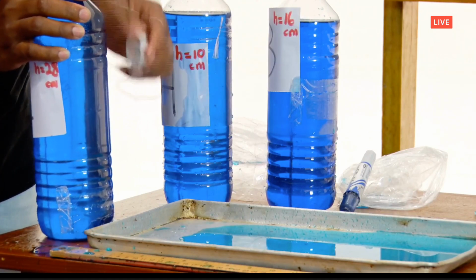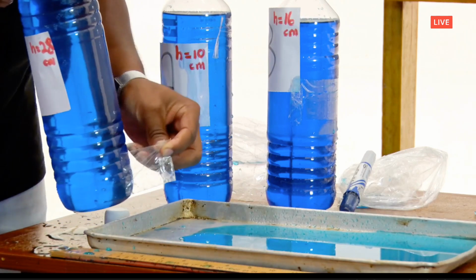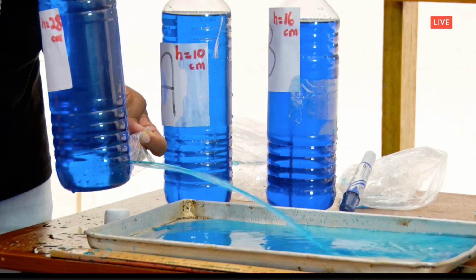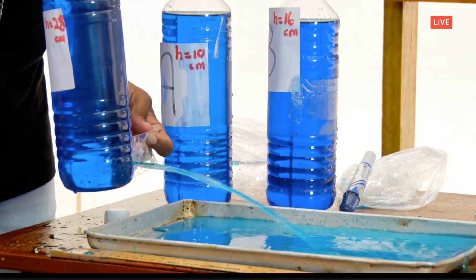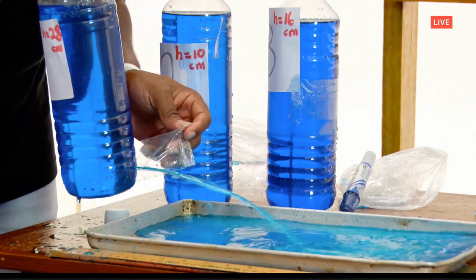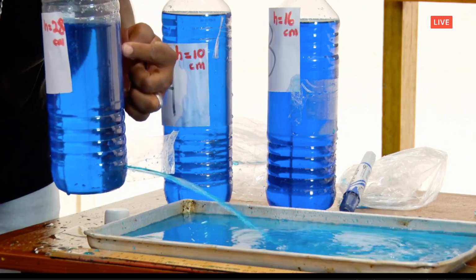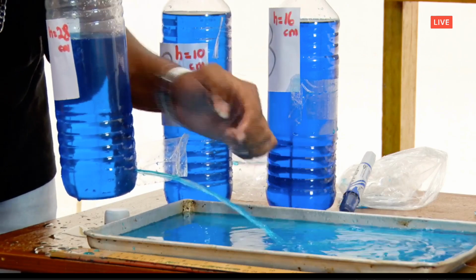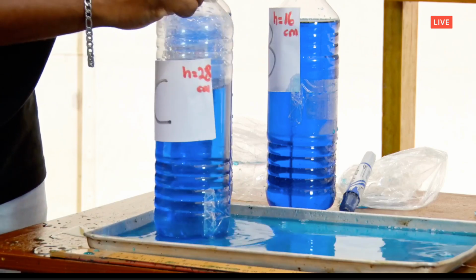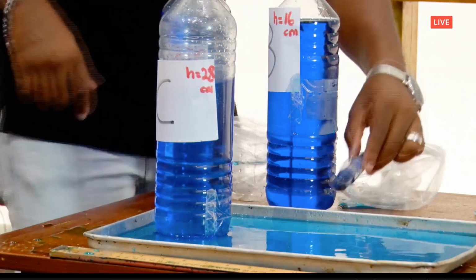And let's see the last one. This one actually has a hole at the base of the bottle. But you can see this one, right? So this one actually goes about 32 centimeters initially. And as it is open, the water goes down, the level of the water goes down, so you can see the distance will now start to decrease.